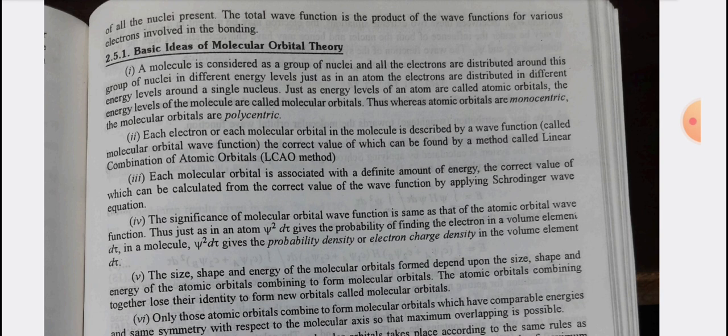Second, each electron or each molecular orbital in the molecule is described by a wave function called molecular orbital wave function, the correct value of which can be found by a method called linear combination of atomic orbitals, the LCAO method. Third, each molecular orbital is associated with a definite amount of energy, the correct value of which can be calculated from the correct value of the wave function by applying the Schrödinger wave equation.